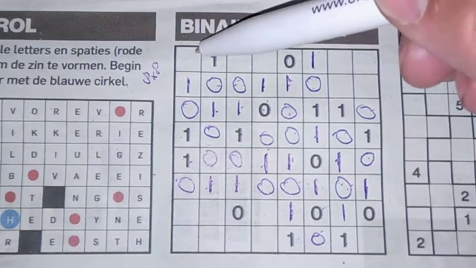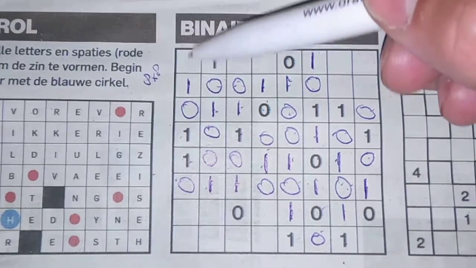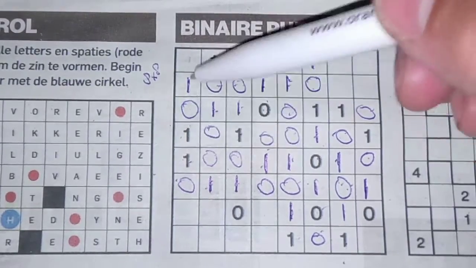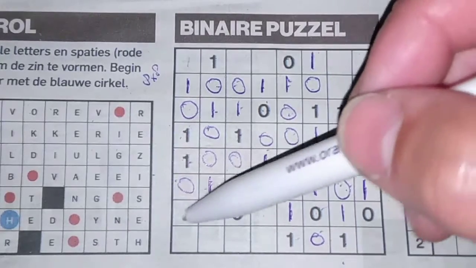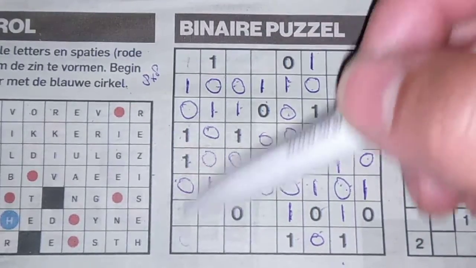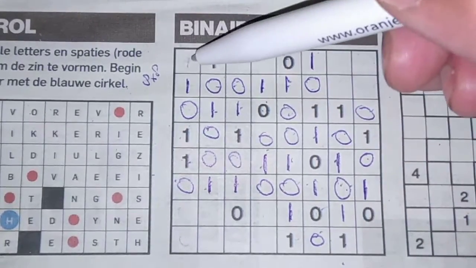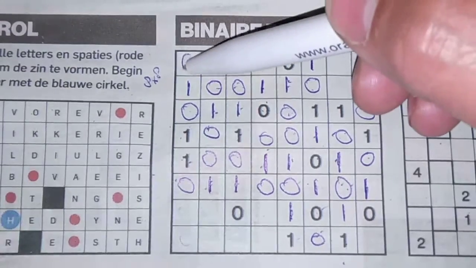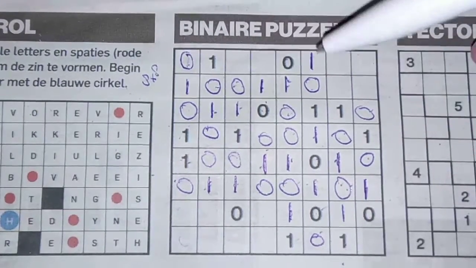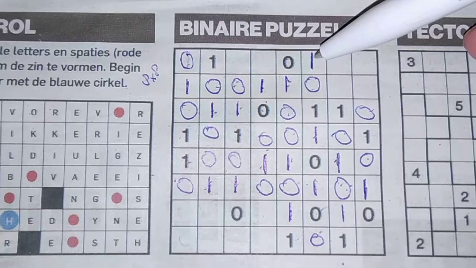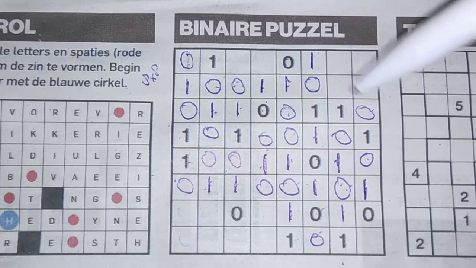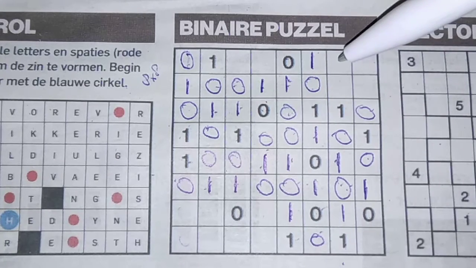I cannot place a 1 here, the fourth one. Otherwise, we have three zeros in a row in this column. So this should be a 0. And then I need to compare.